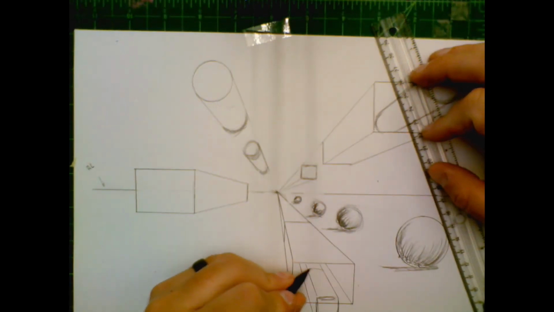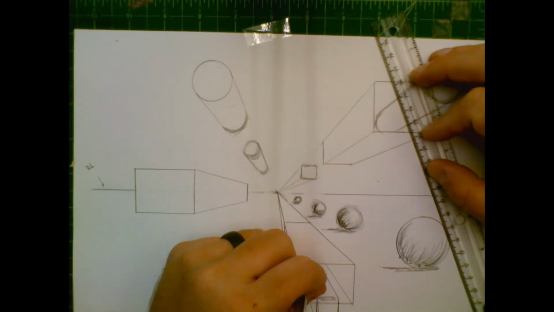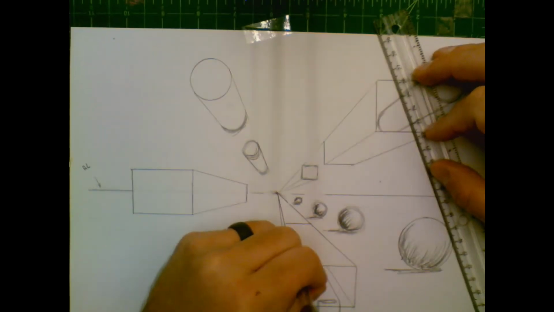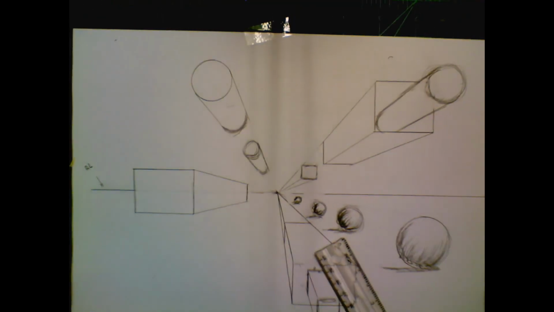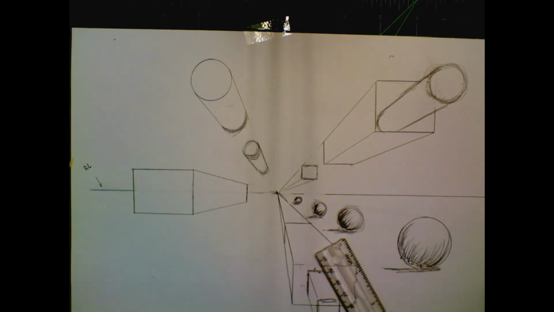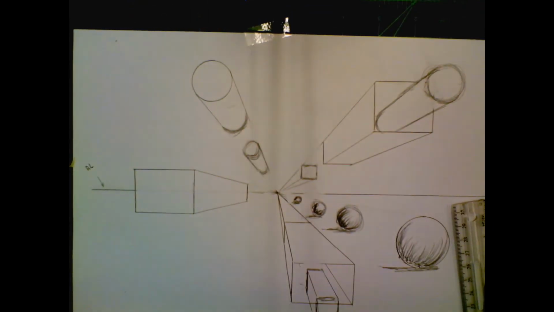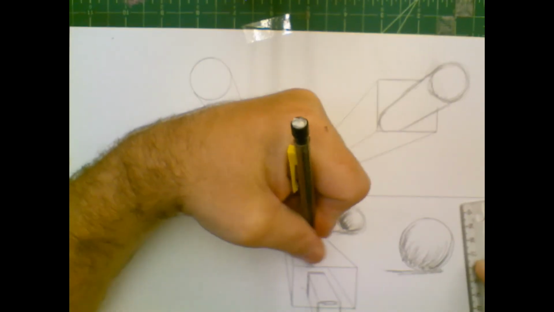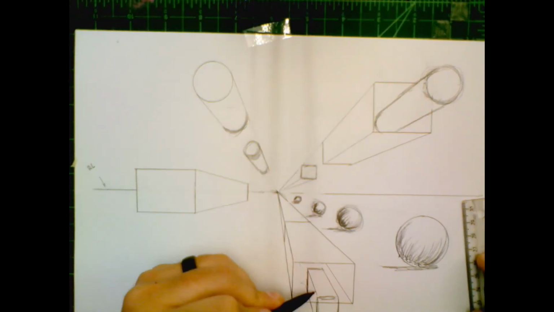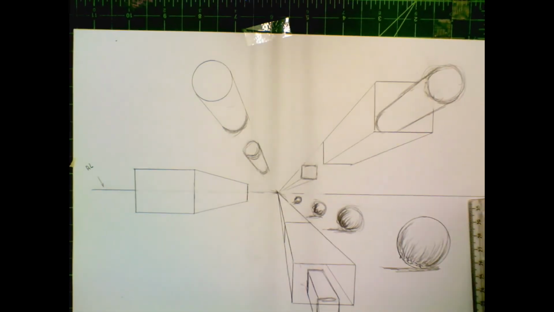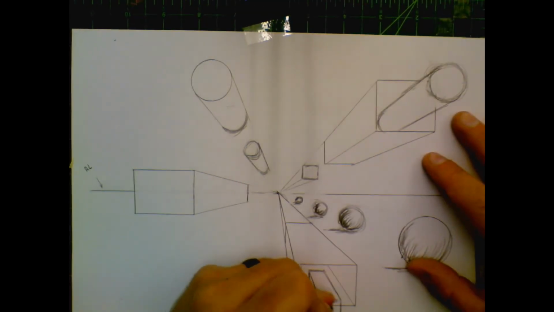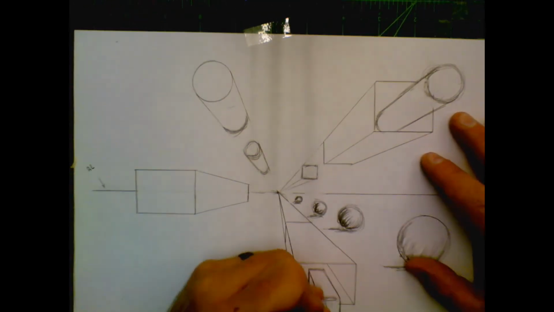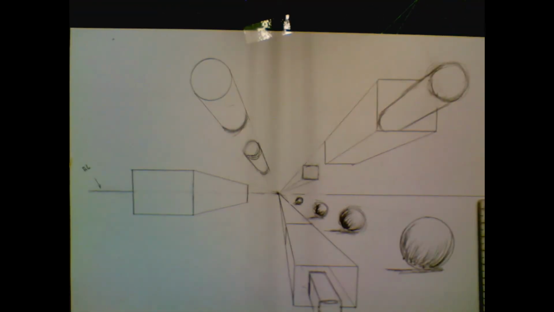Then I can put the back onto this if I want to. Now I've got this shape coming through there. Again, I erase parts I don't want to see through it, and I go from there.